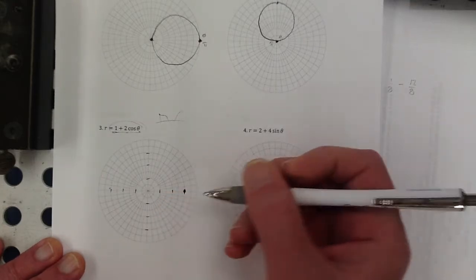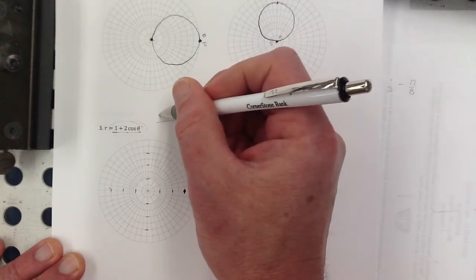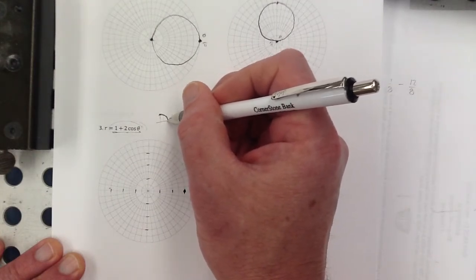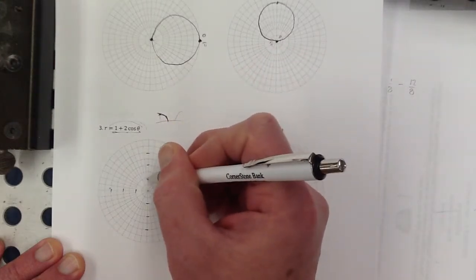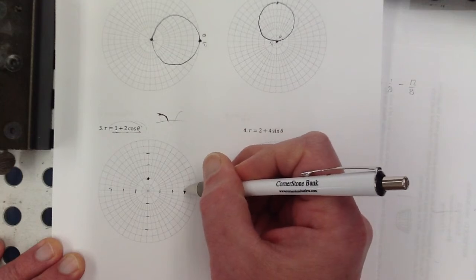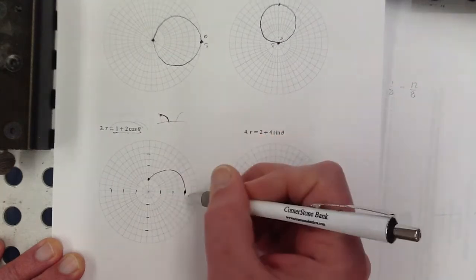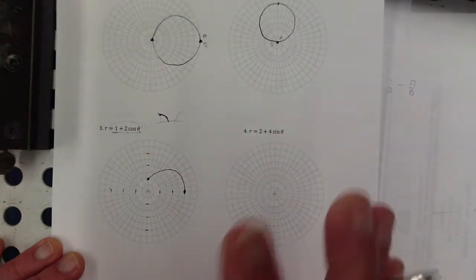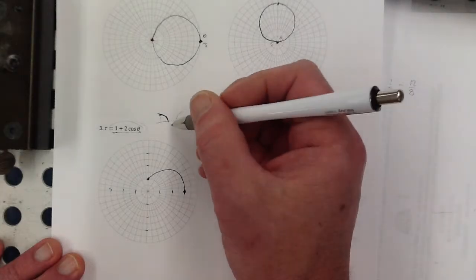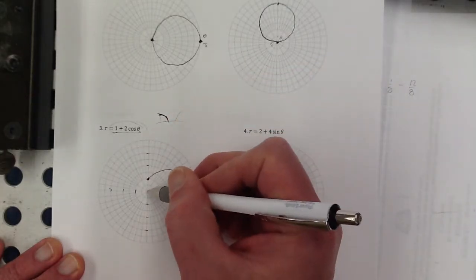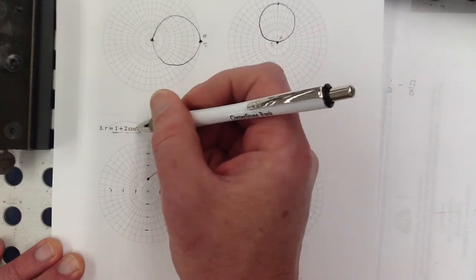So it starts out here, and then when I get to pi over 2, r is going to be at 1. I don't know how perfectly I got the shape of that, but I'm really not going to stress out about that for me or for you. Then when I get past pi over 2, I'm going to go into negative values for cosine.